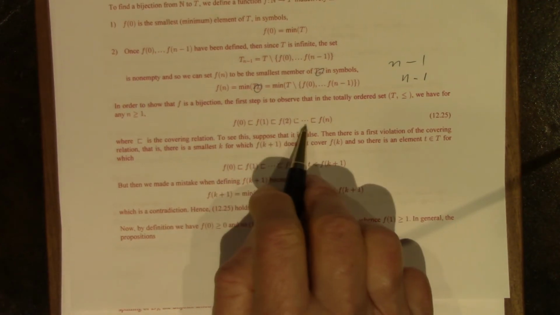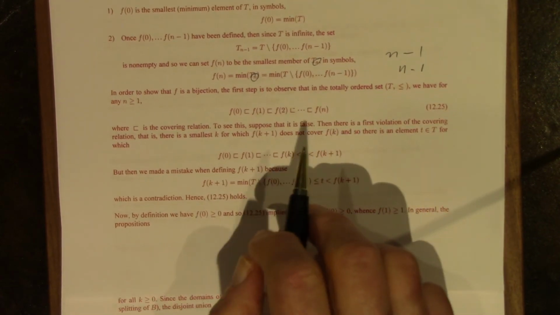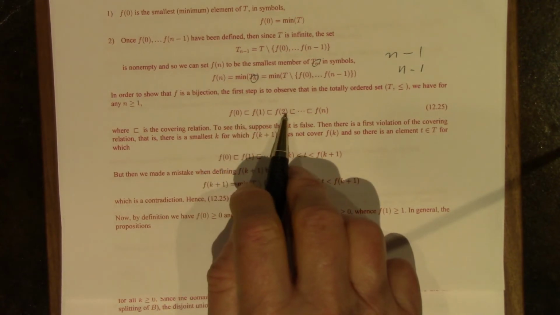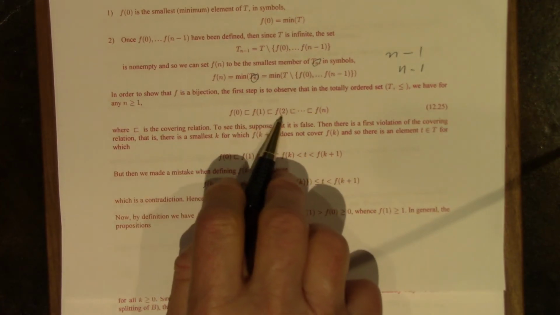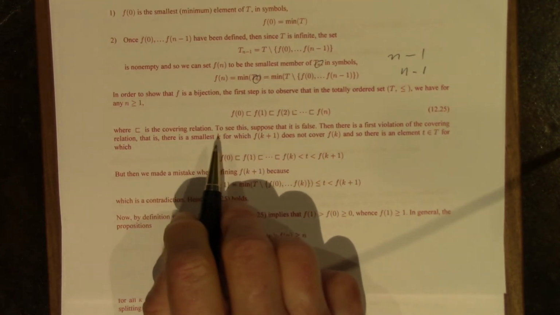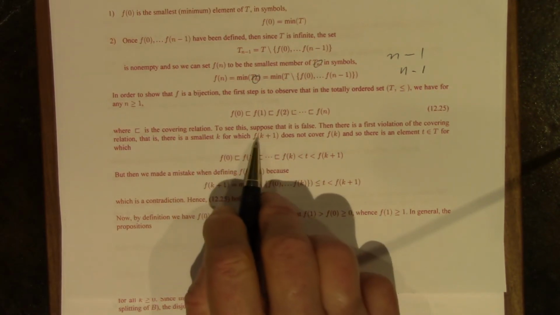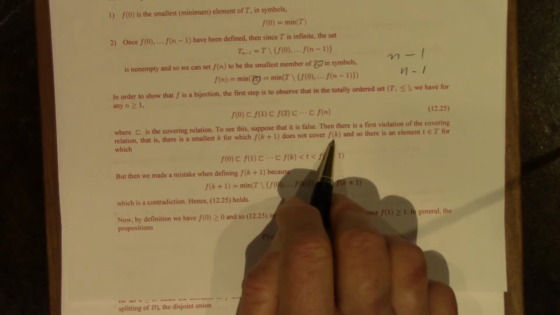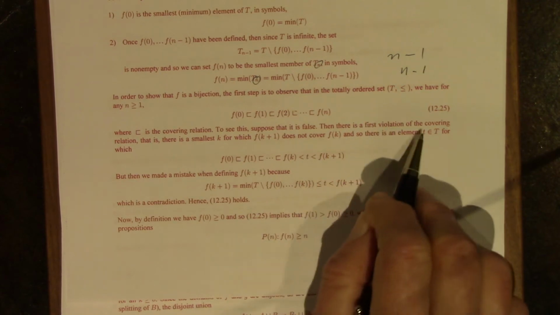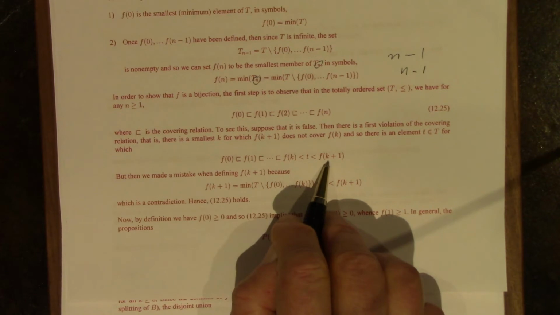Just to prove this, suppose it were false. Then there would be a first violation of one of these covering relations. We start from the left and we look for a violation. So there's a smallest k for which f of k plus 1 doesn't cover the previous f of k, which means there's an element t that fits in between f of k and f of k plus 1.